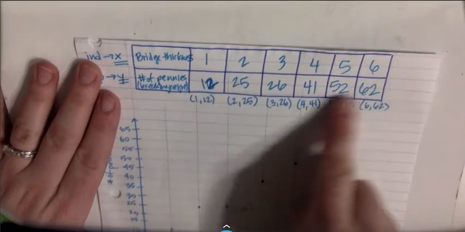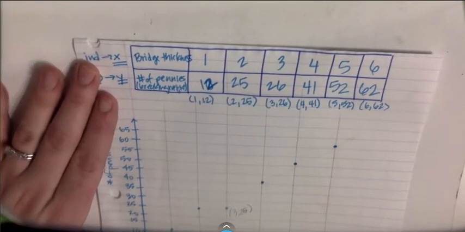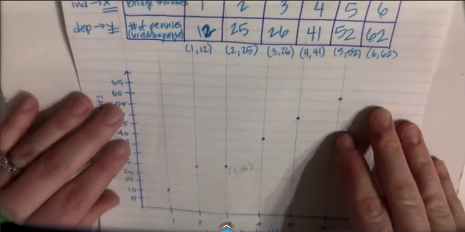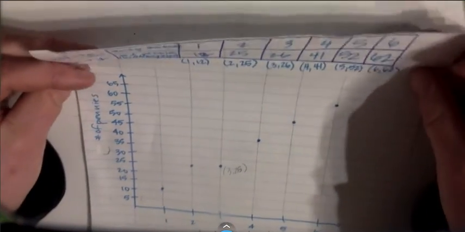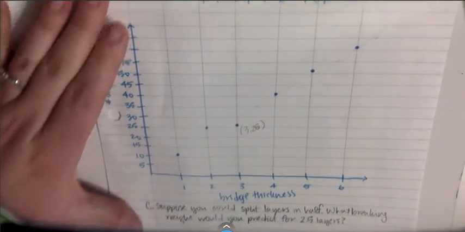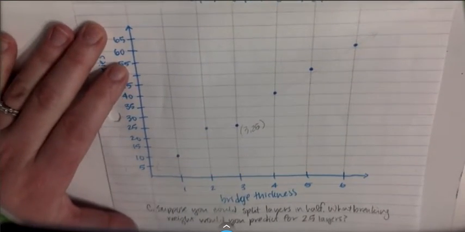Hey everybody, we are going to now look at some interpretation of this data. We can see our table here that I created with my experiment. You should have one that's fairly similar, though your numbers might be a little different. We then took that data and plotted it on this graph.